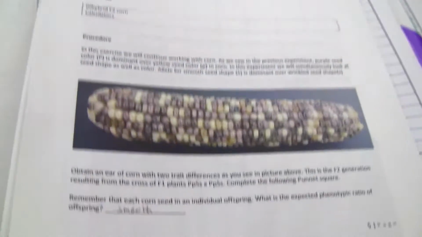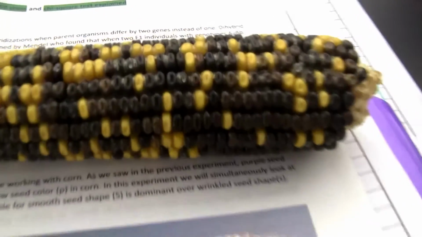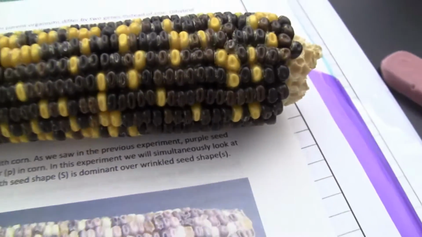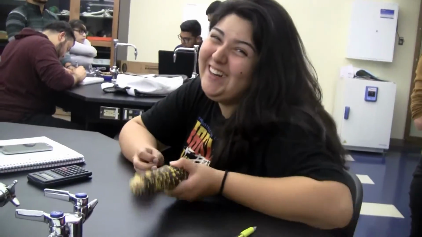So we predicted that our corn will be smooth because it's mainly smooth all over and there's no ugly ones. I mean, they're pretty ugly, but they're not wrinkly. I don't want my babies to look like that. Ugly, like corn.